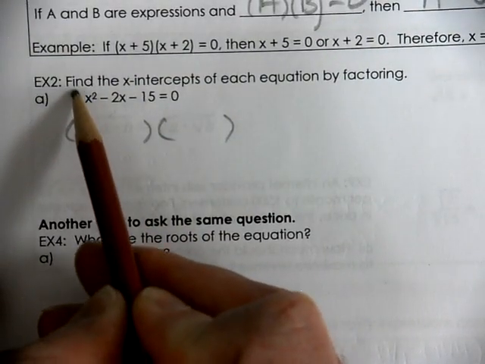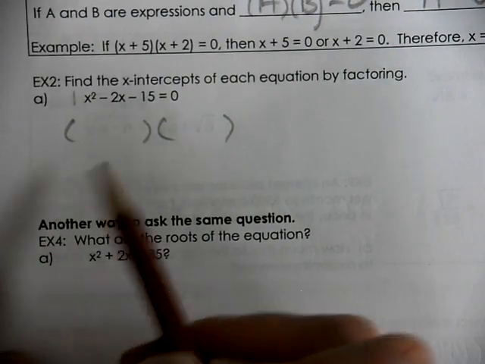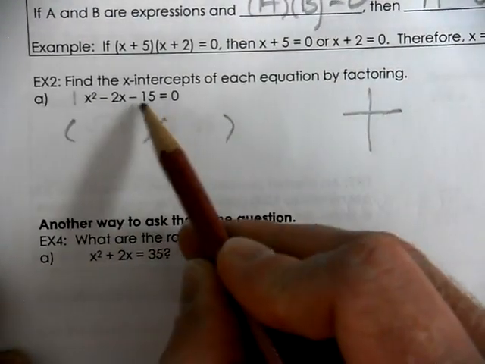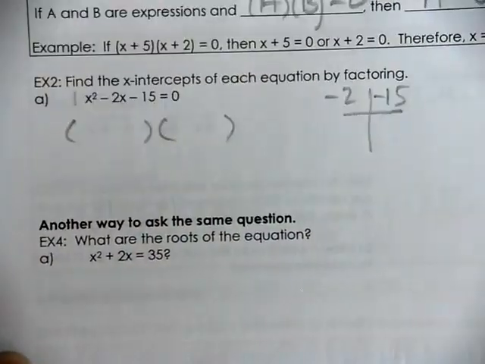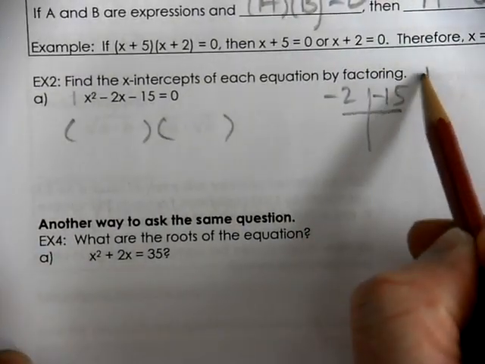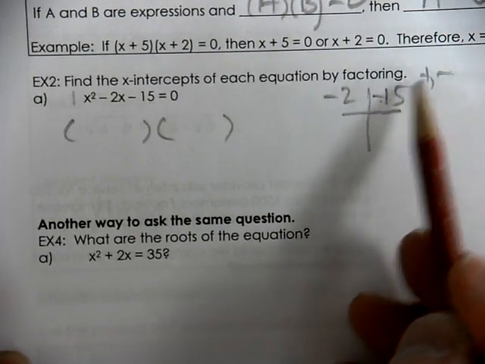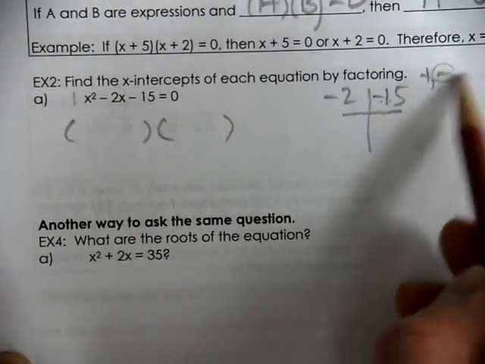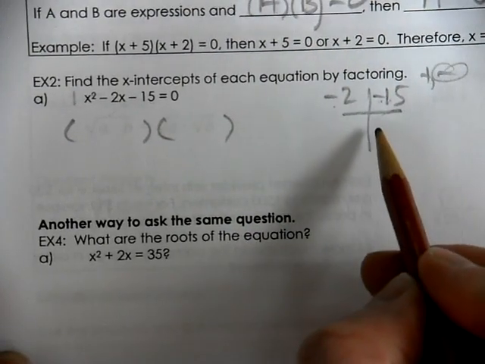We notice that the leading coefficient is a 1. So in your head, you're thinking about what multiplies to be -15 and adds to be -2. You probably know. If not, you realize that your two factors have to be different because they have to multiply to be a negative, and the larger number has to be negative if they add to be a negative.